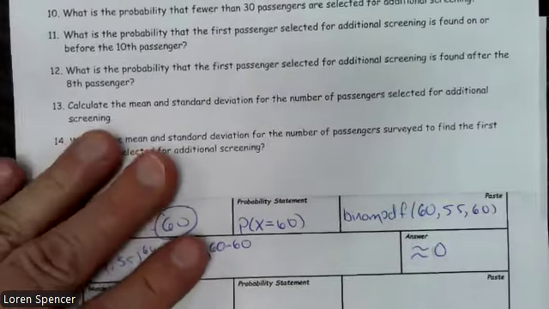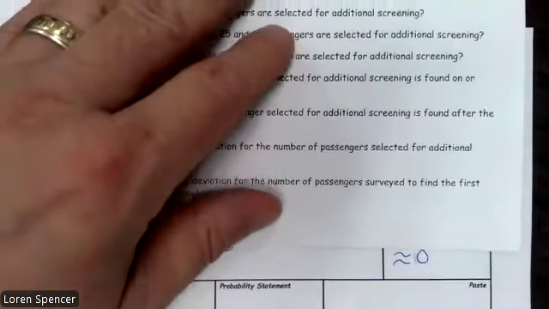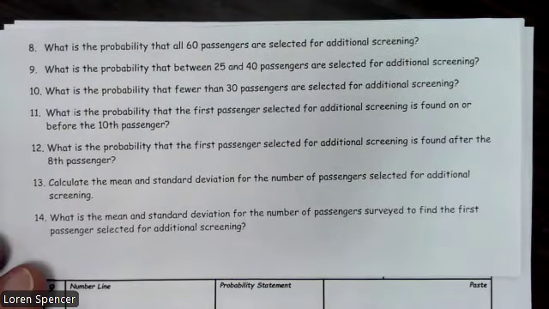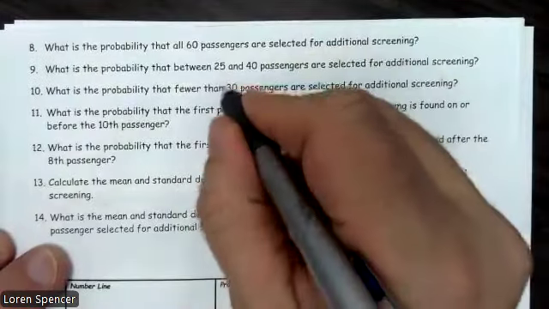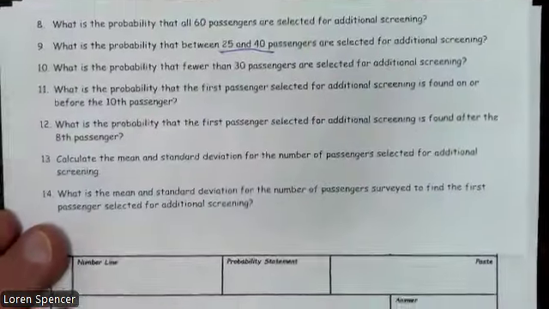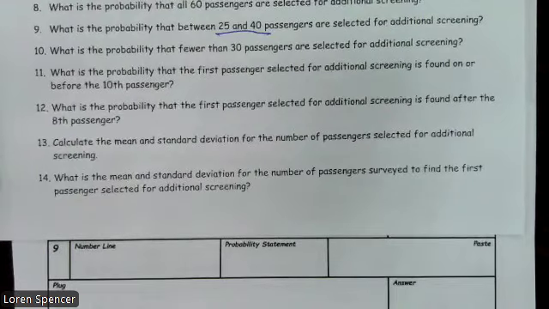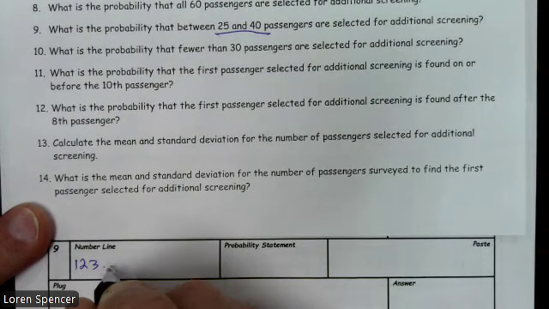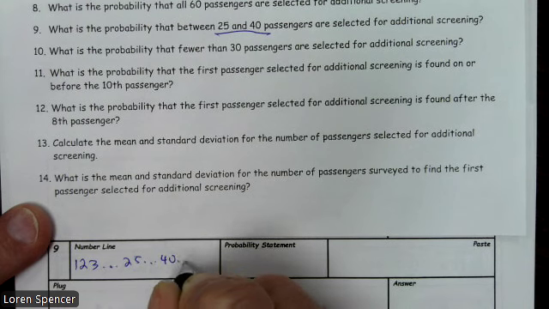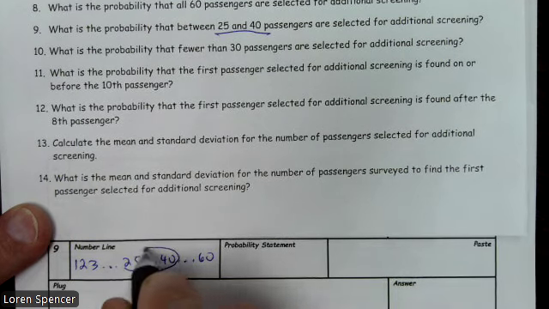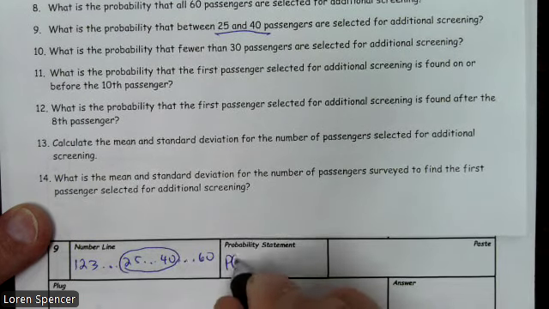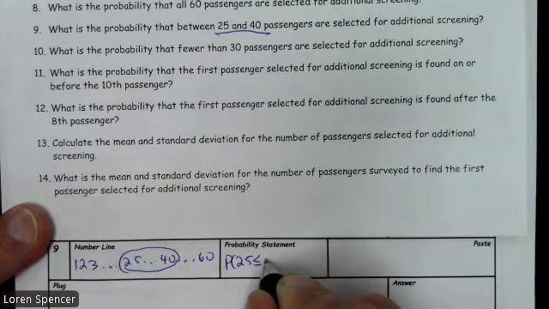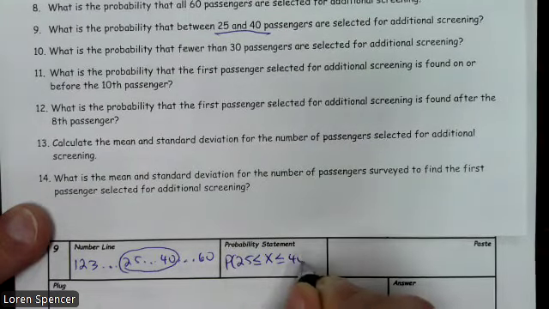Okay, number 9. What is the probability that between 25 and 40 passengers are selected? We're looking for more than one, so it's not the first, it's a group. So this is a binomial. My number line starts at 1, 2, 3, dot, dot, dot, 25, dot, dot, dot, 40, dot, dot, dot, all the way to 60. I'm looking for this group right here. So the probability that 25 is less than or equal to X is less than or equal to 40.